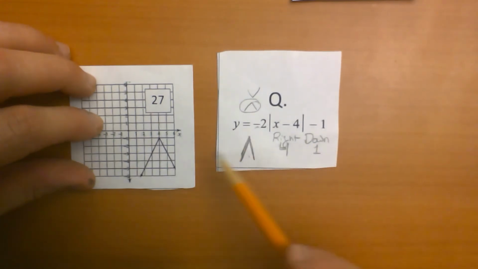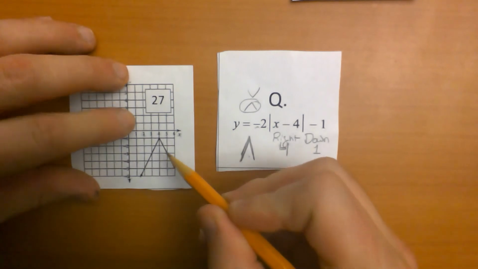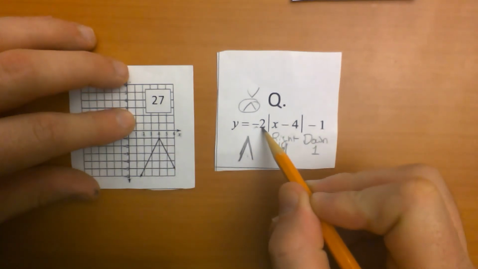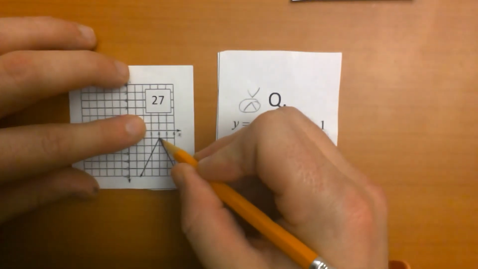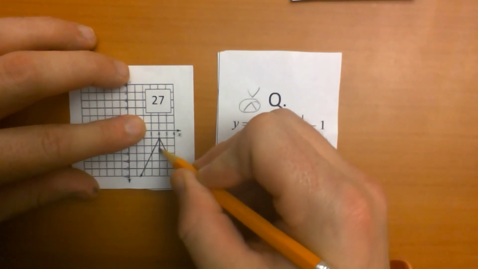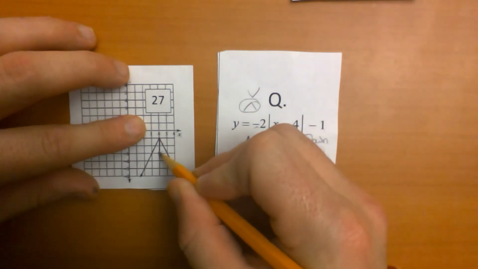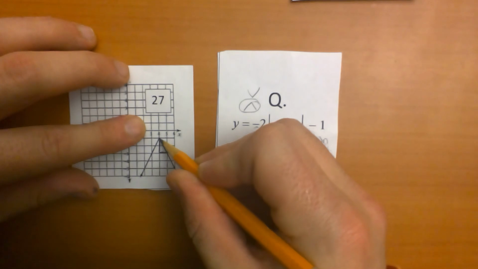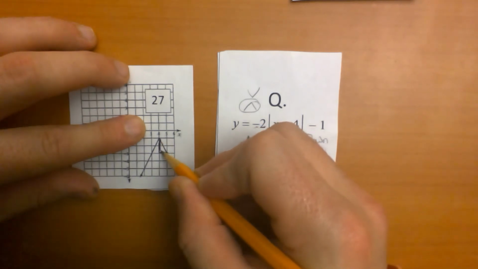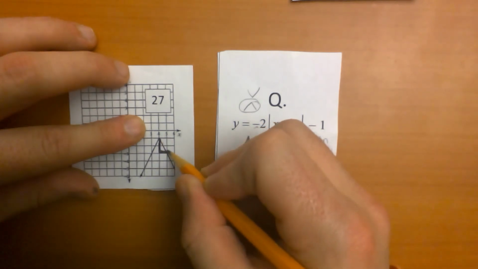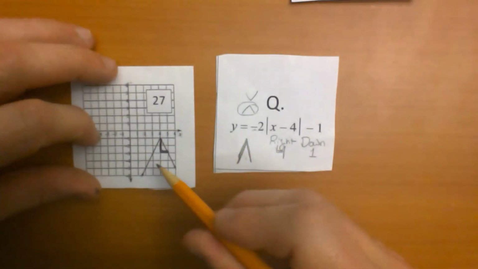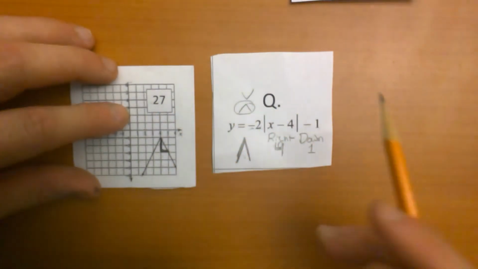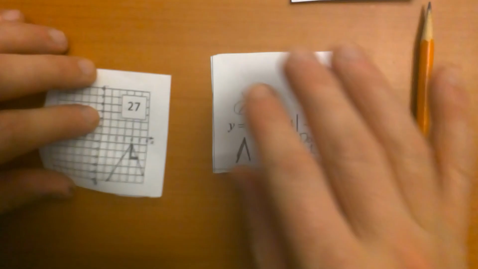Yes, and notice we're a little bit skinnier. It doesn't look a whole lot skinnier, but you can use this to see if it is correct. We're going down 2 spaces over 1. It's kind of like your slope, down 2 over 1. And that is our matching equation. Q goes to 27, and thank you for stopping by.